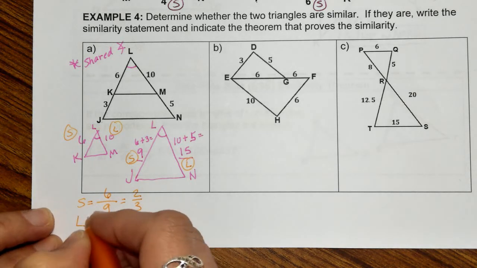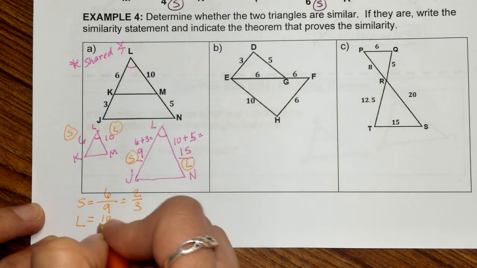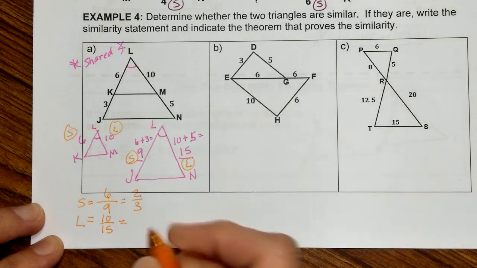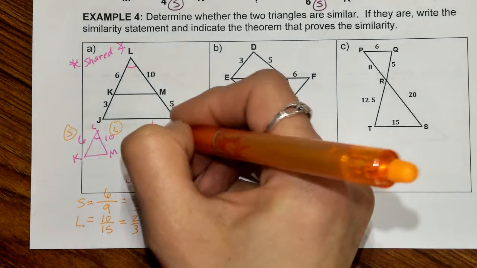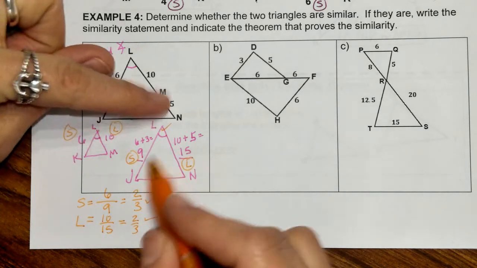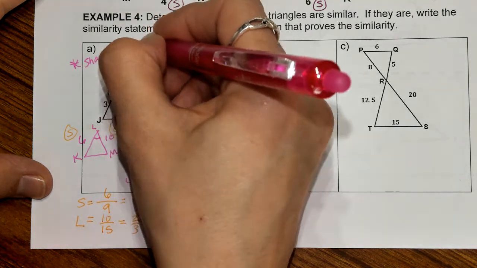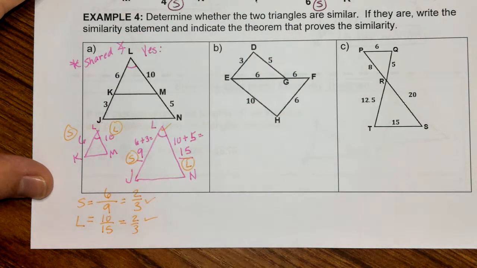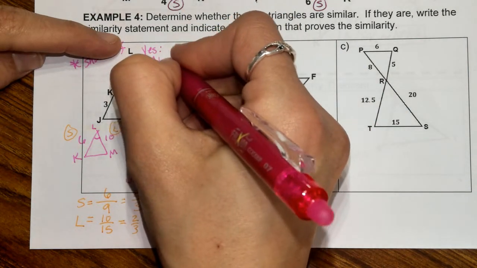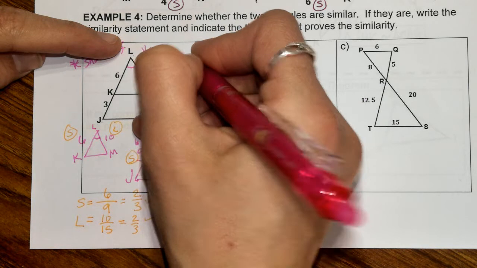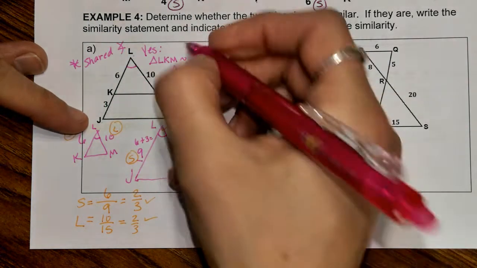And we'll take our large side, 10 over 15. Got to squish those together a little bit, didn't I? And this is going to end up coming out to 2/3 also. So we have our angle, and we have our included angle and our two sides. So up here we can go ahead and write in, yes, they are similar. And we could call this triangle LKM is going to be similar to triangle L, go down the same side, J over to N.